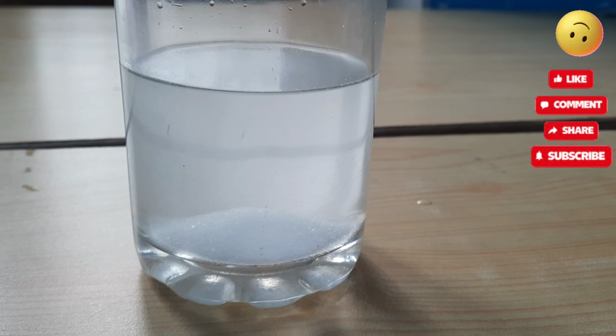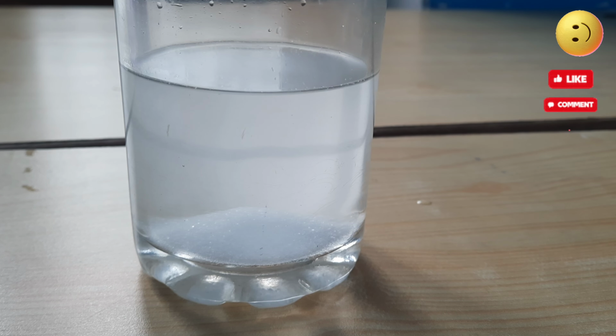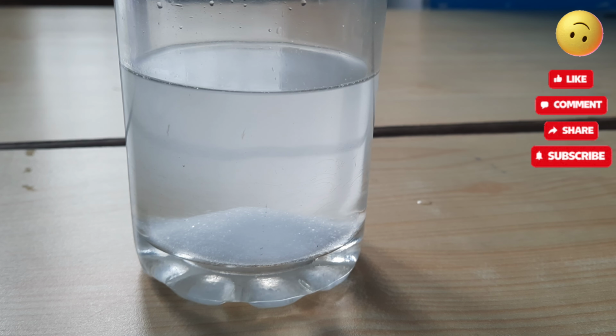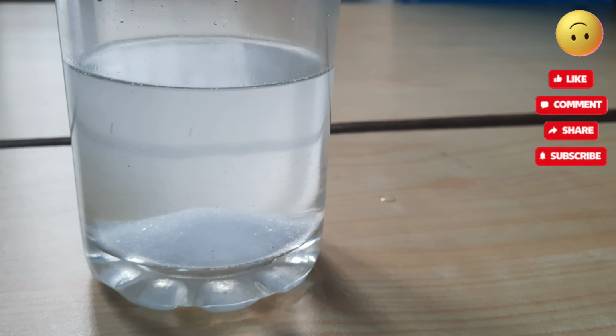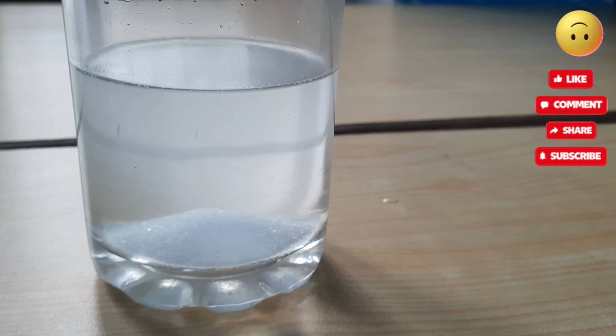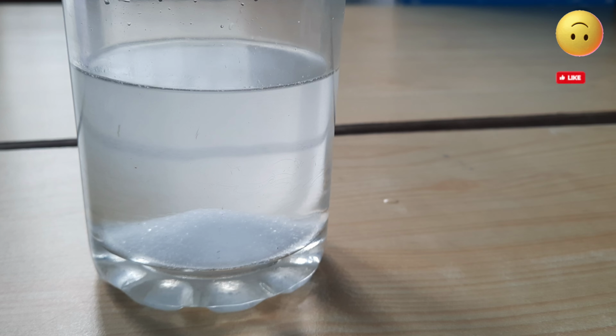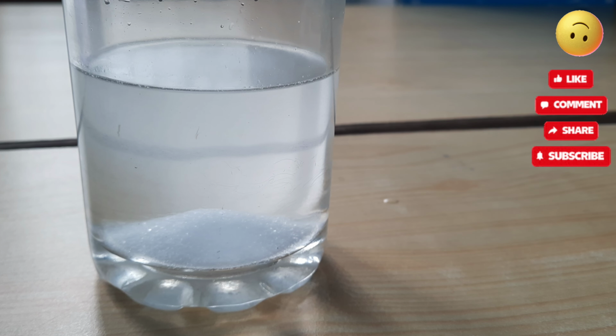Let's wait so that it settles down properly. Okay, so we can see that the salt, in this case solute, we cannot add more solute in this solution.